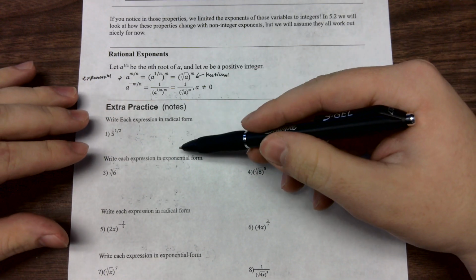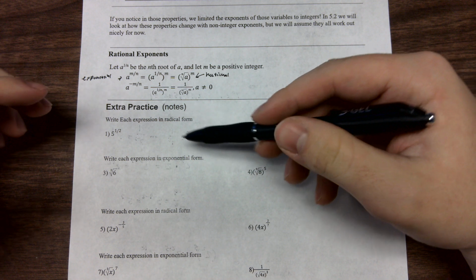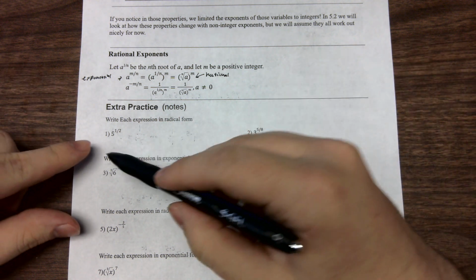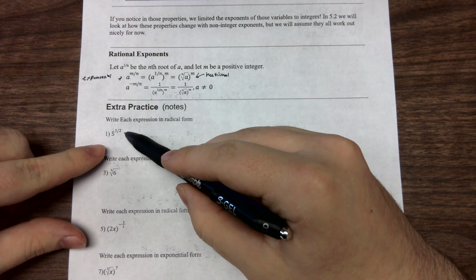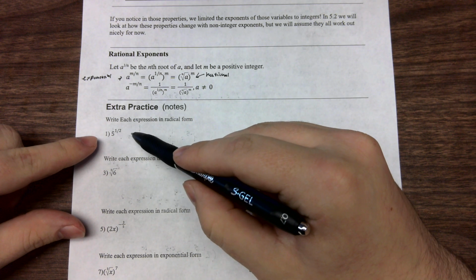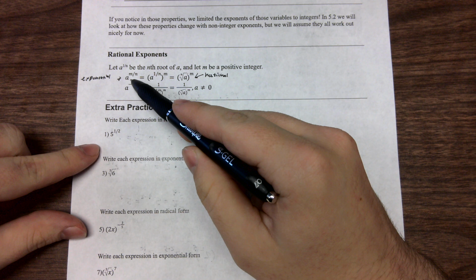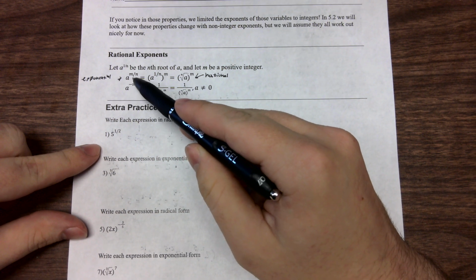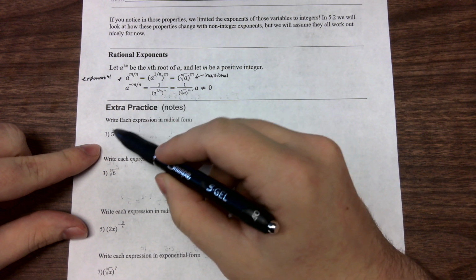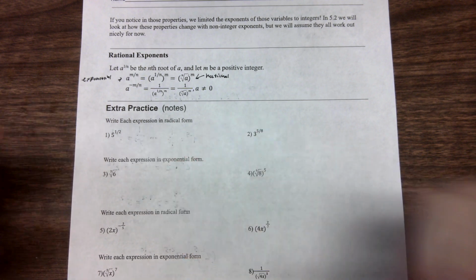We're going to move on to this first example because it's a little bit easier to see it with some actual numbers. So I have 5 to the 1/2 power. I want to write this expression in radical form. Currently it's in that exponential form, right? We have a to the m divided by n power. So 5 to the 1 divided by 2 power.